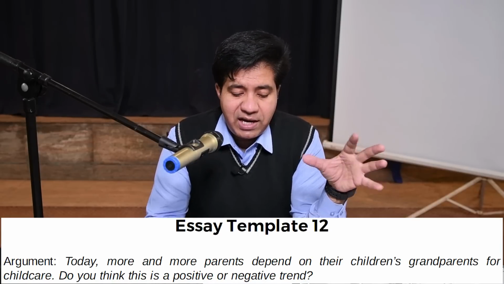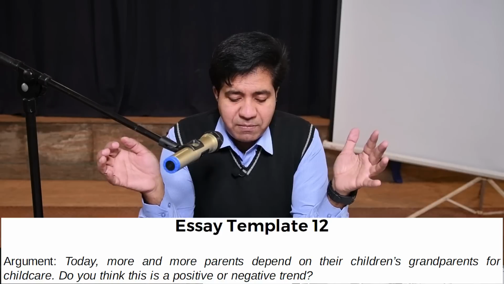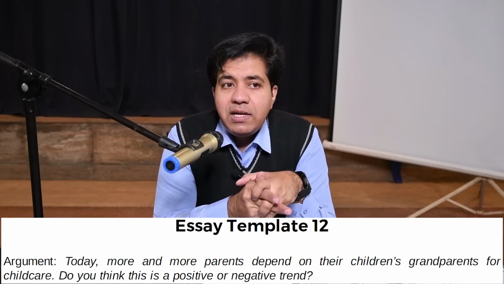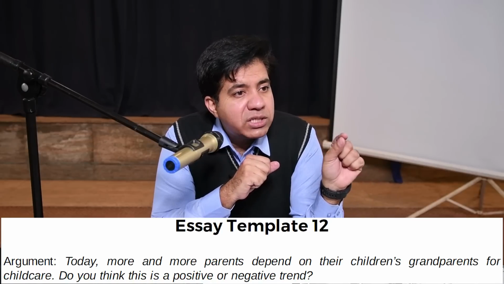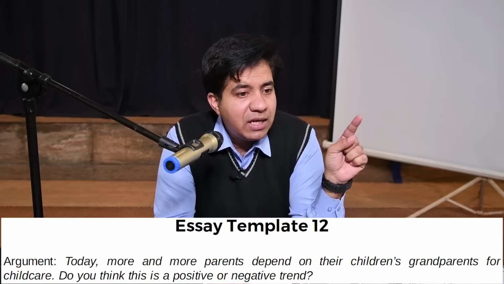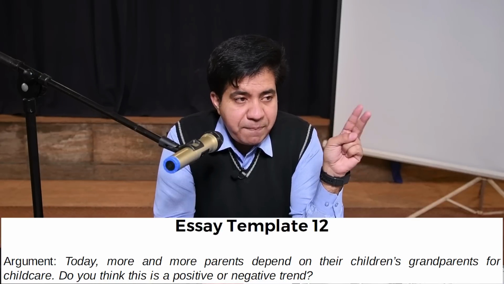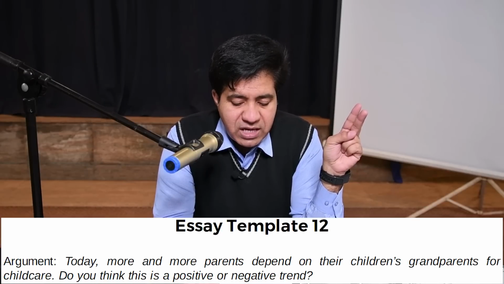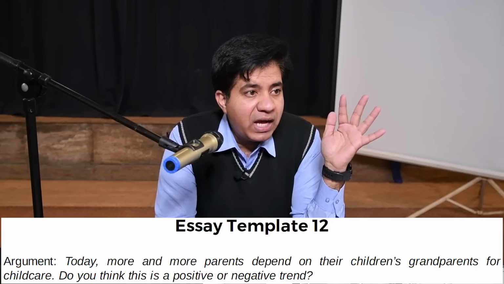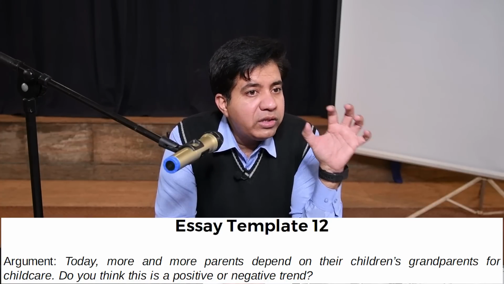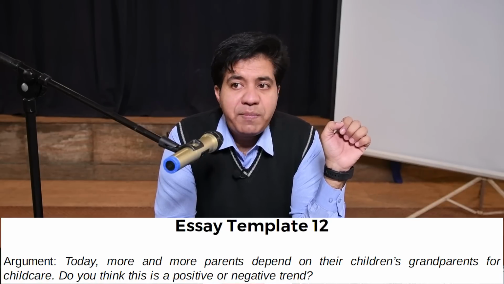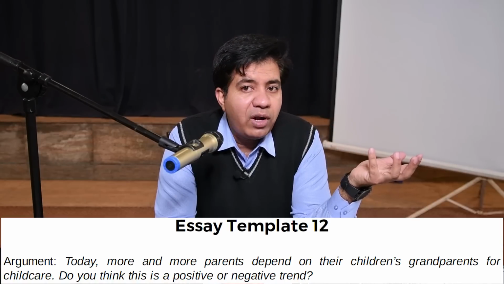Now you need to understand it. Today means nowadays, many parents depend on their children's grandparents for child care. Whenever you read the topic, you must underline the topic words also. Over here we have the topic words: parents, number 1. Number 2, depend on. Number 3, children. Number 4, grandparents. Number 5, child care. For all these 5 words, you need synonyms in order to get a good band score in vocabulary. That's what we call lexical resource.